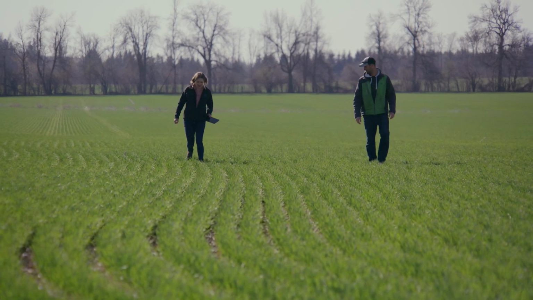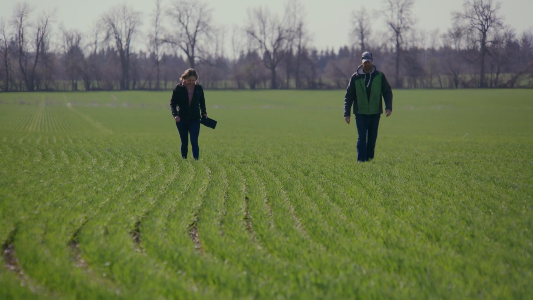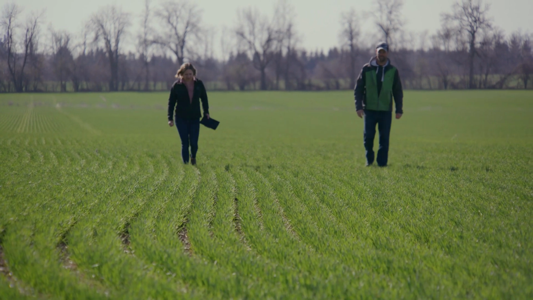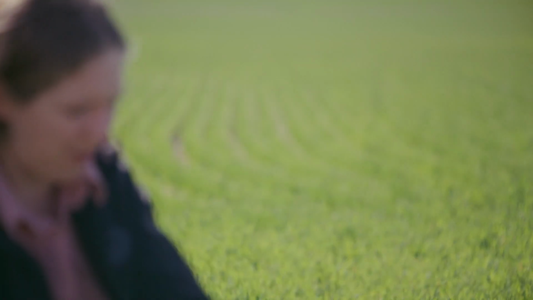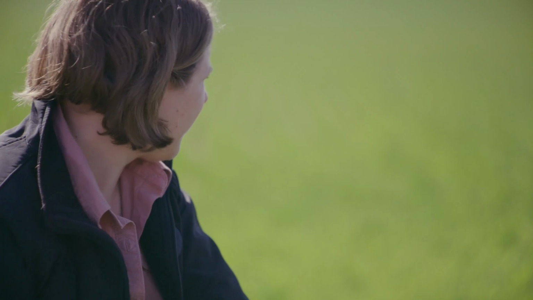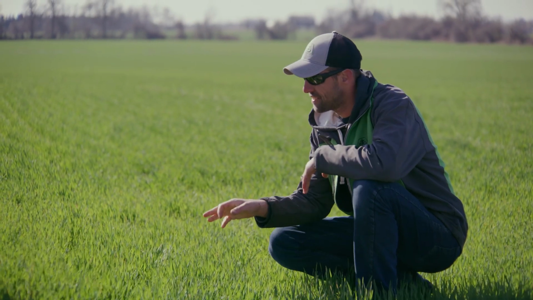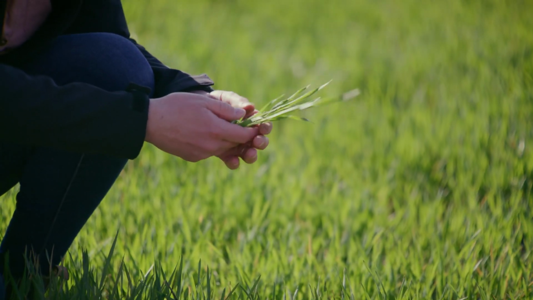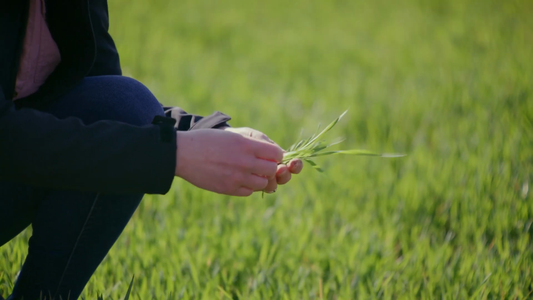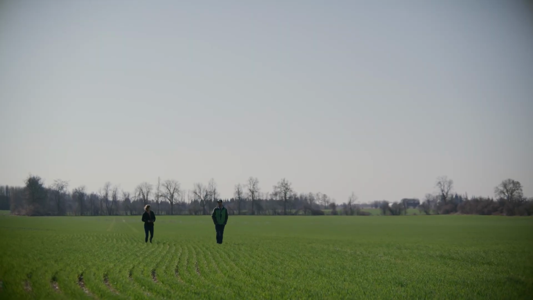Prior to spraying any of these products, the farmer or their agronomist will walk through the field scouting for any issues. It is imperative to scout so that the spraying can be done as effectively as possible, at the right time, with the right product, and making sure the product gets applied correctly for optimum success.